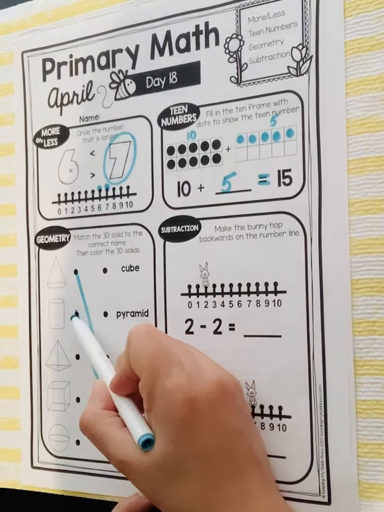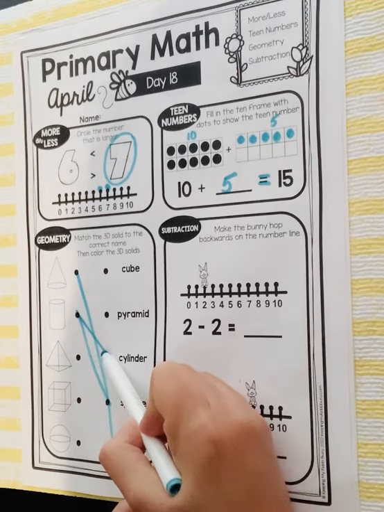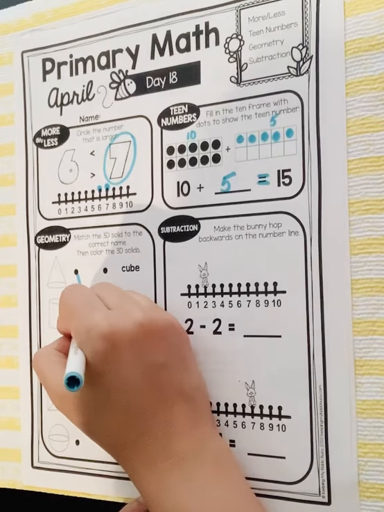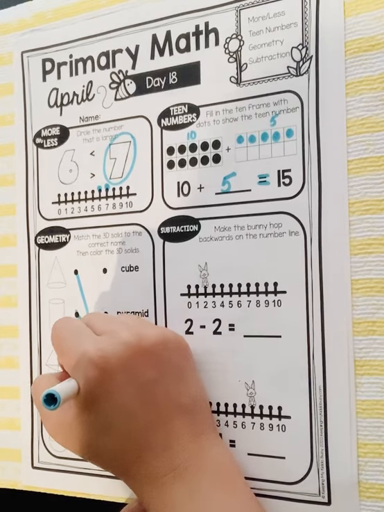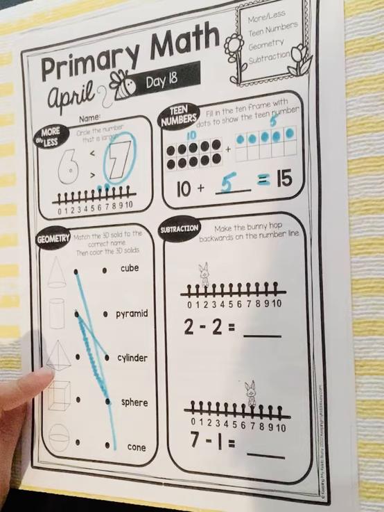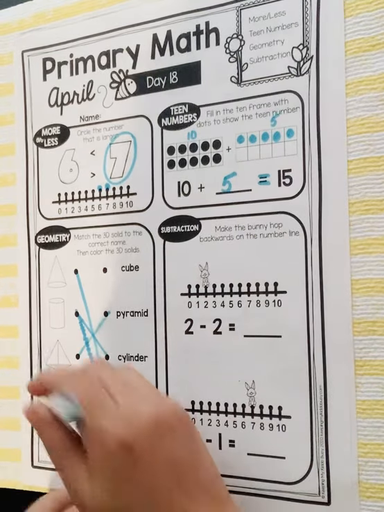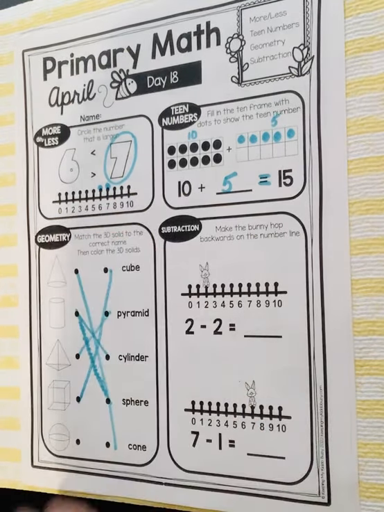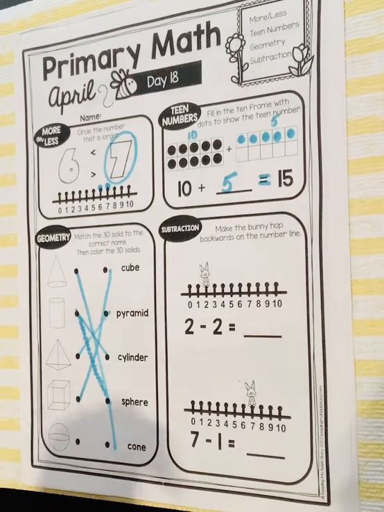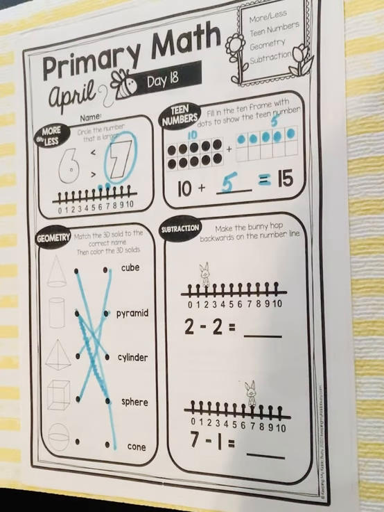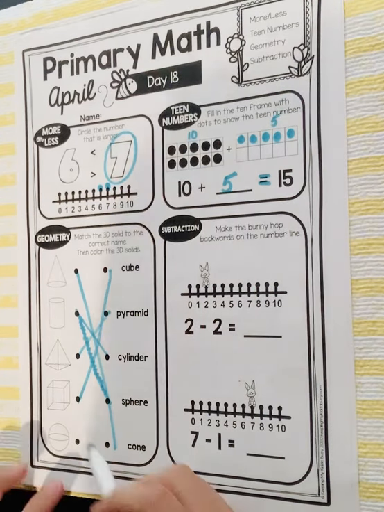That is a cylinder. I did the wrong one. See, even I make mistakes. I drew it to the wrong one. Okay, the next one is a pyramid, then a cube, and then this one down here, which kind of looks like our world or a ball you might play with, is the sphere. Very good.